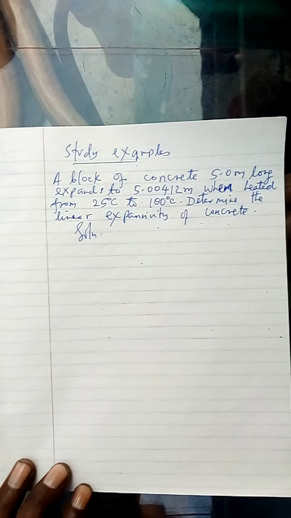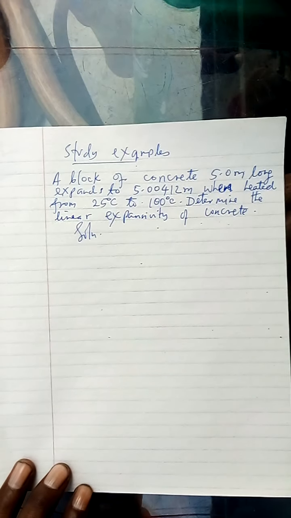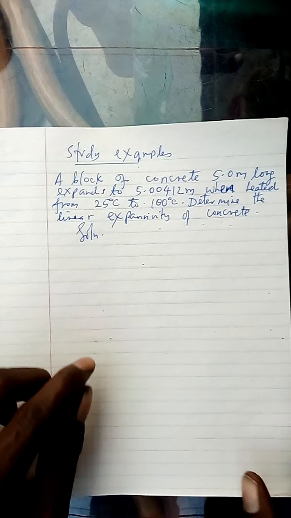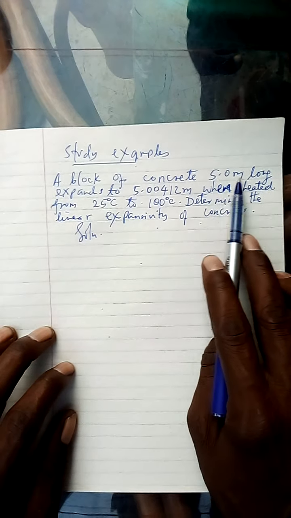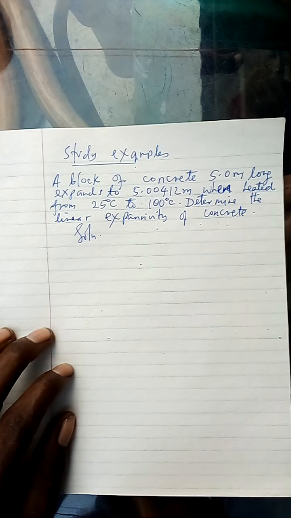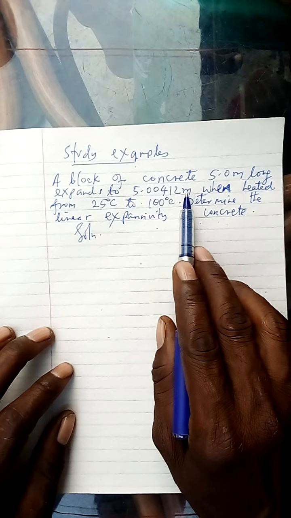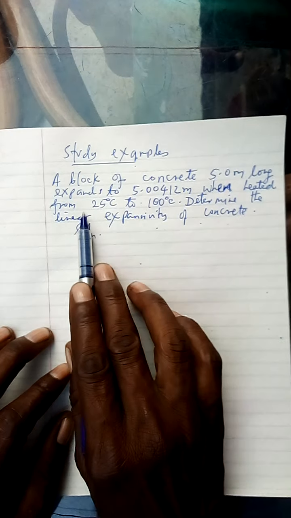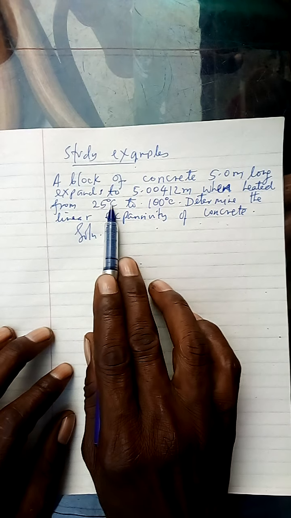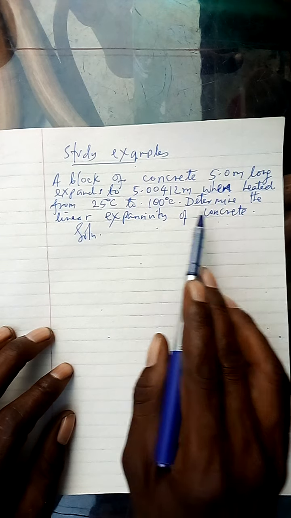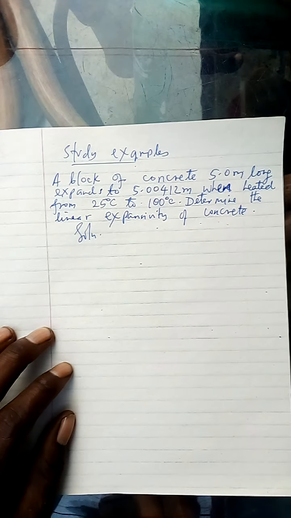Now let's start examples about linear expansion in solids. A block of concrete 5.0 meter long expands to 5.00412 meter when heated from 25 degrees Celsius to 100 degrees Celsius. Determine the linear expansivity of the concrete.